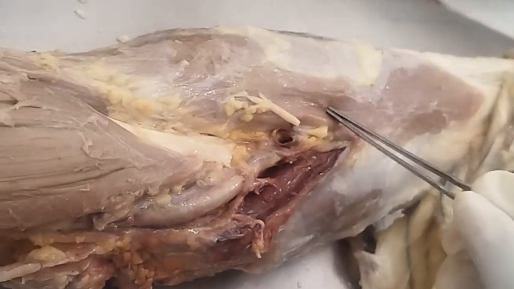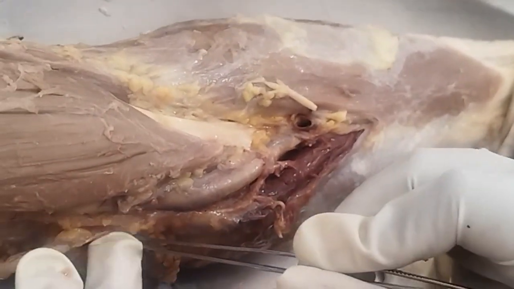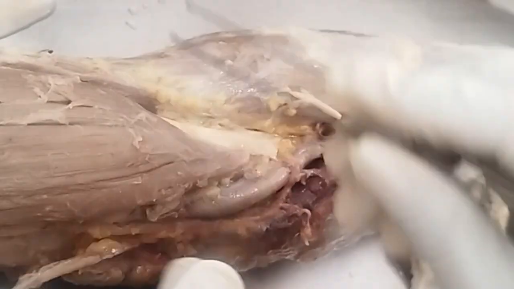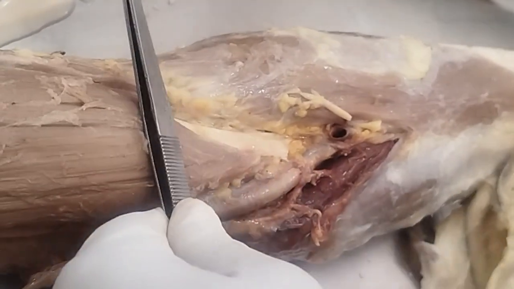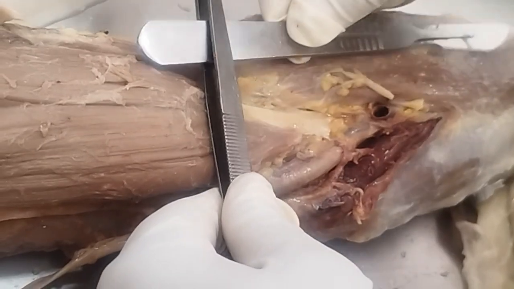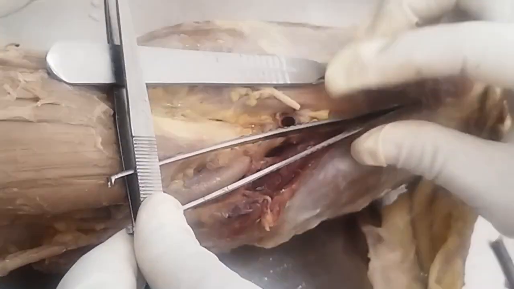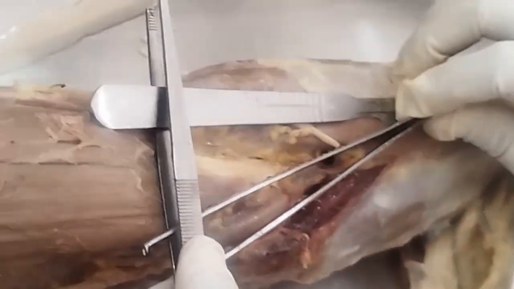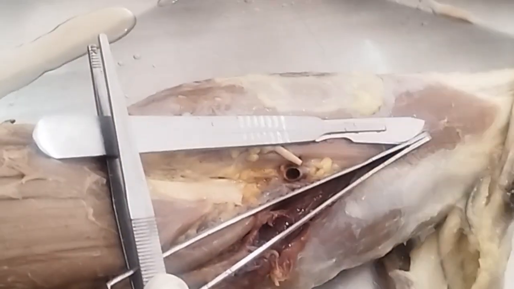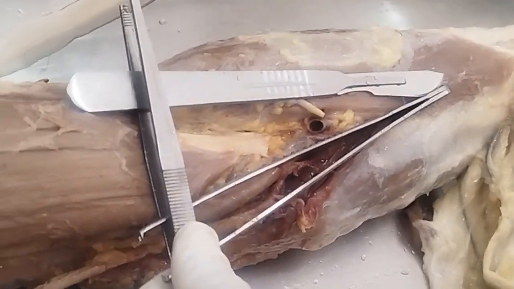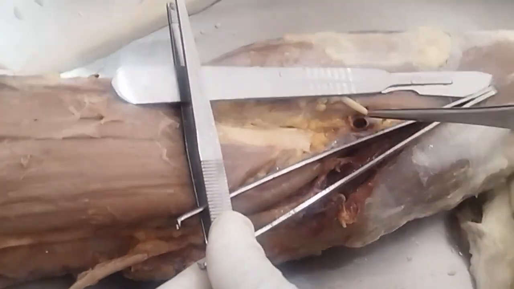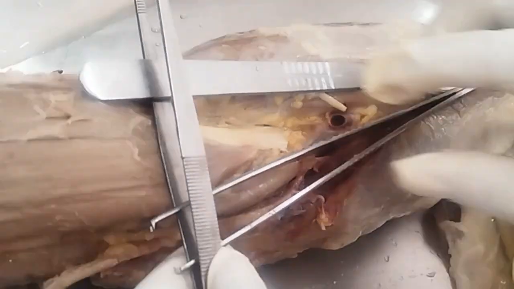This is the brachioradialis, and the line extending from the medial epicondyle to the lateral epicondyle makes the base. So this triangular area is known as the cubital fossa.